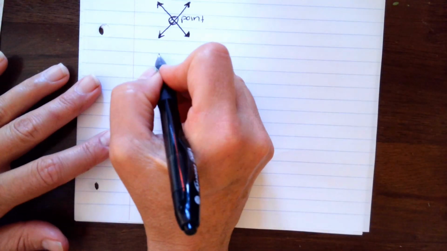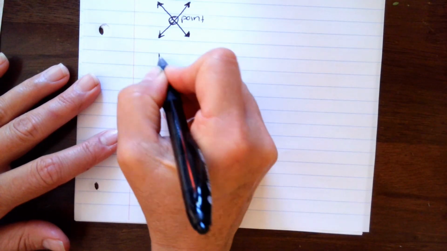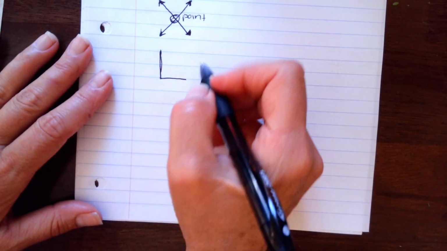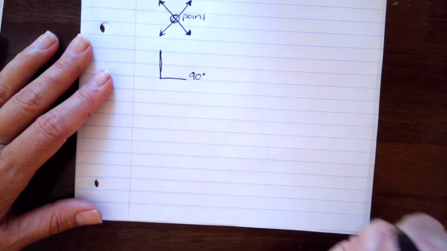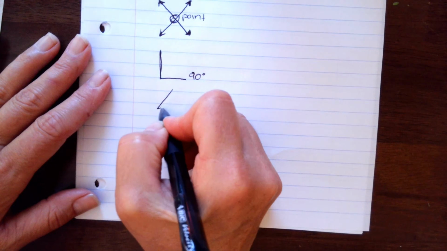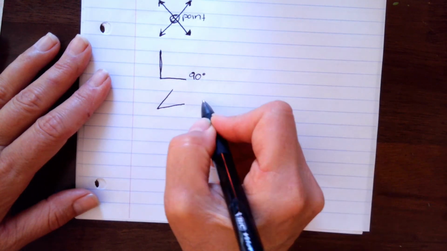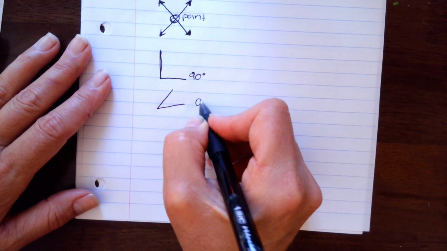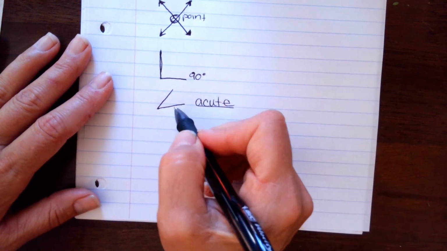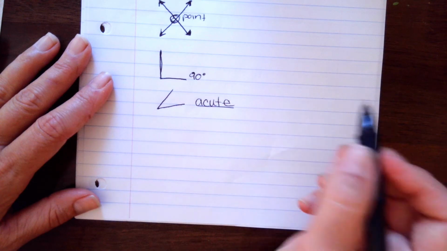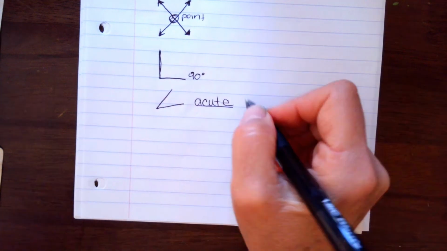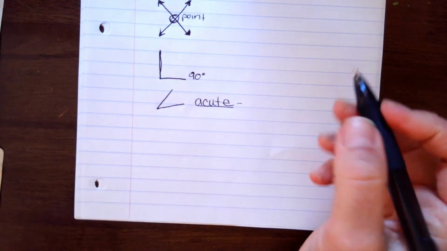so we have something called an angle. If it looks like an L or the edge of a book, like when you open a book, this is called a 90-degree angle. If it's smaller than that, like this, it's called an acute angle, but we can remember it by saying, oh, look how cute this angle is. It's so little. So that's how you can remember what an acute angle is.